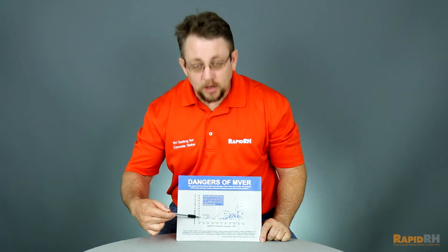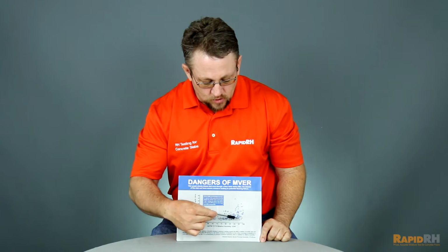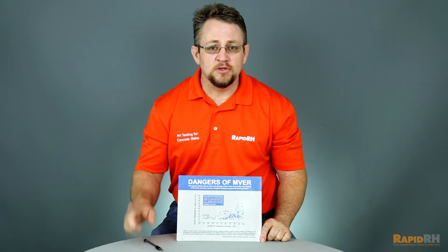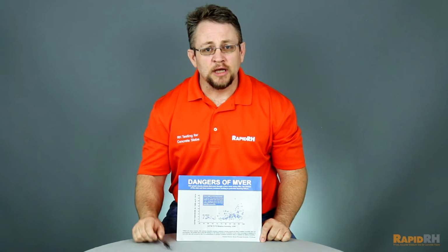At the end of the day, this small quadrant agrees. This small quadrant doesn't. And most people would tell you if you only had one test to do, relative humidity testing is going to be the way to determine whether or not you should or should not install that floor covering.